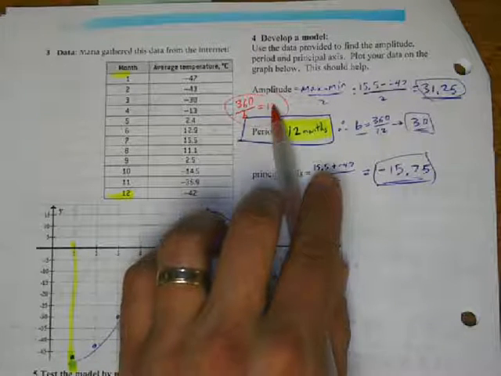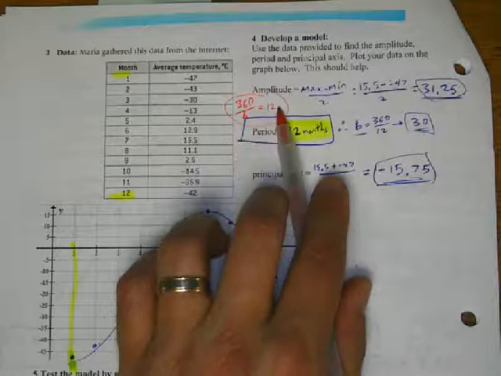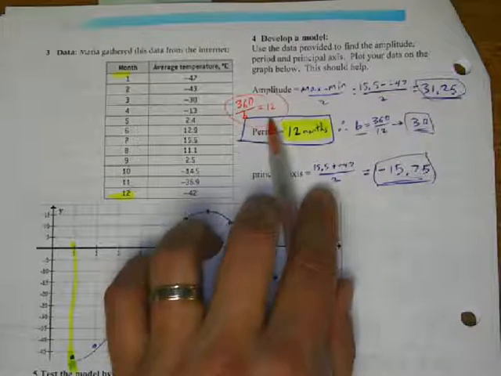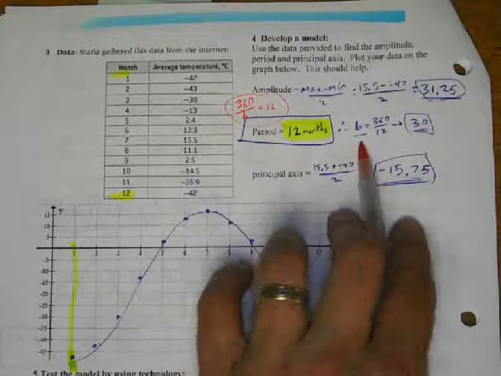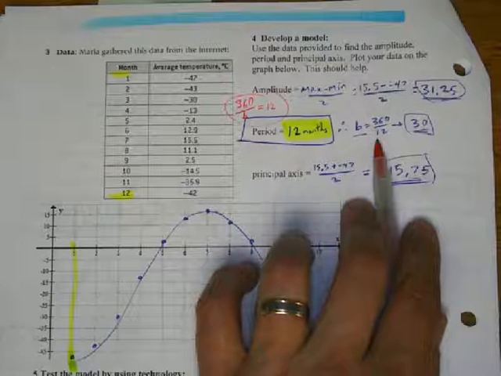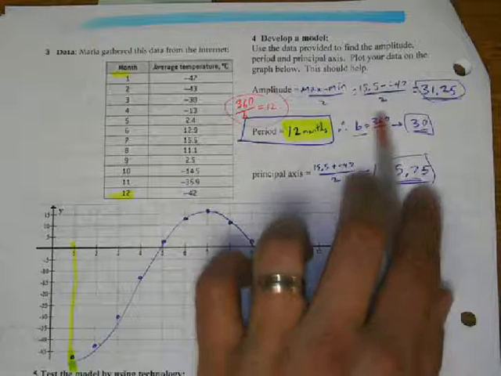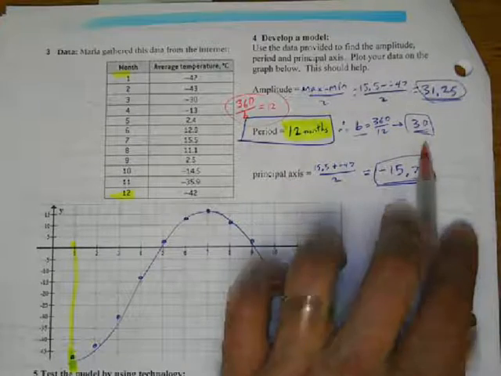So if I divide both sides by 12, multiply both sides by b, we end up with b equals 360 divided by 12, and that's going to give me 30. So my b value is equal to 30.